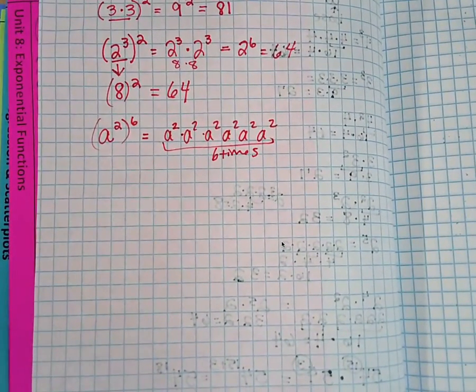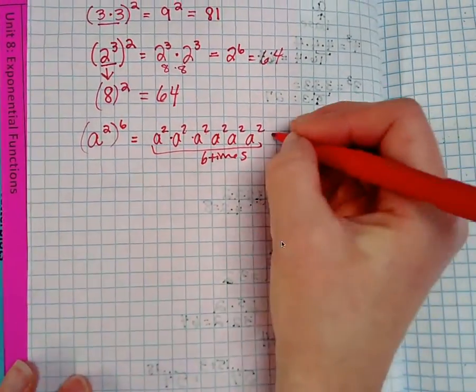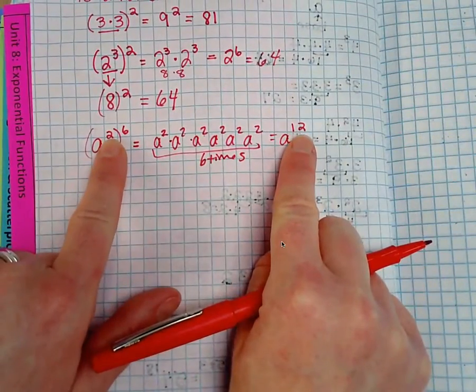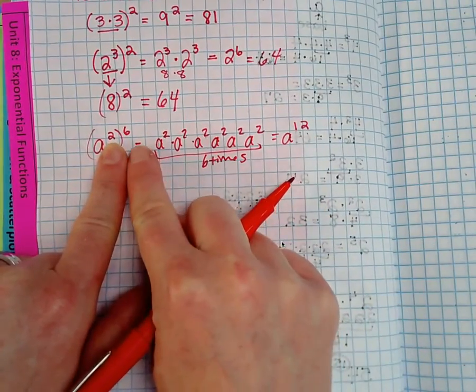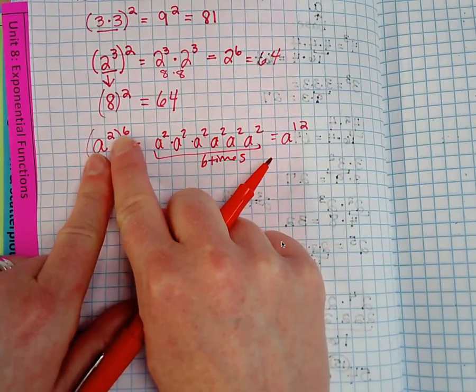But what do we end up doing with those exponents now? Add them: 2 plus 2 plus 2 plus 2 plus 2 plus 2. A to the 12. Do you see what we did here? What do you do with those exponents? Multiply. What am I multiplying? 2 times 6.